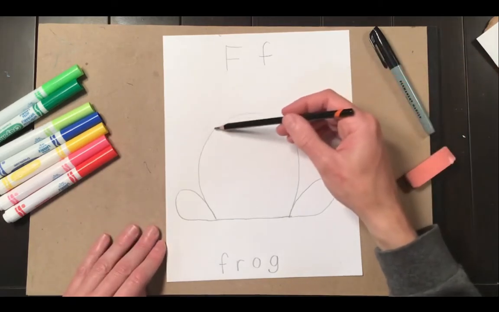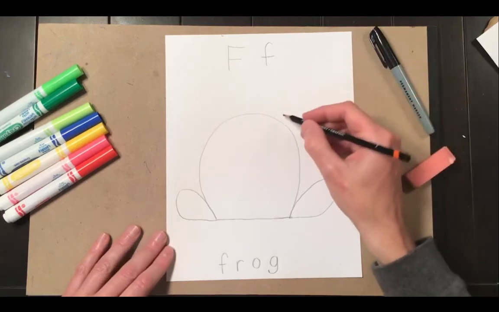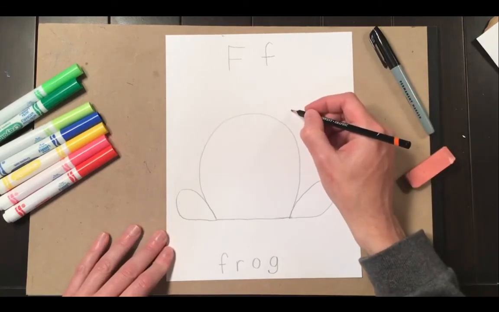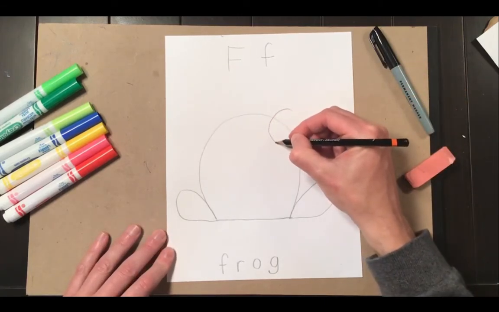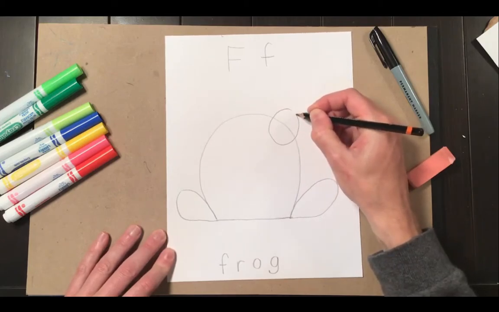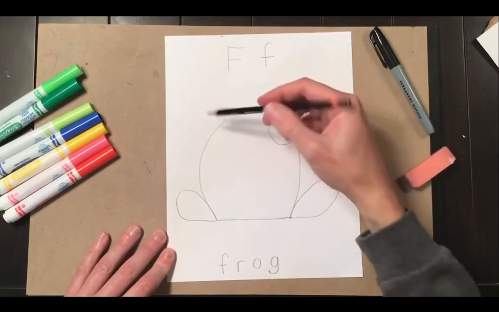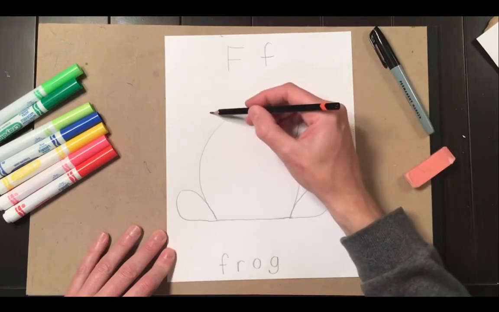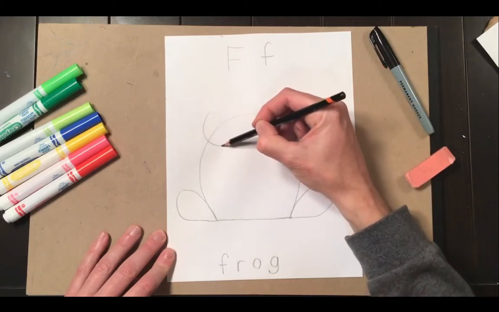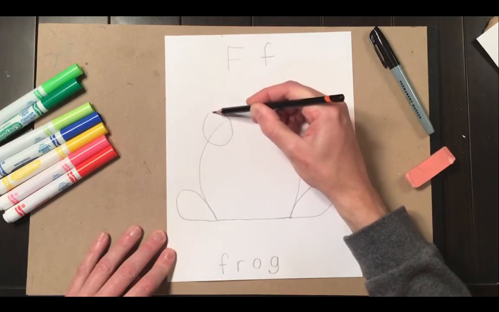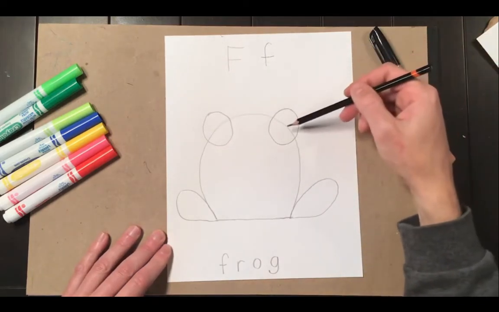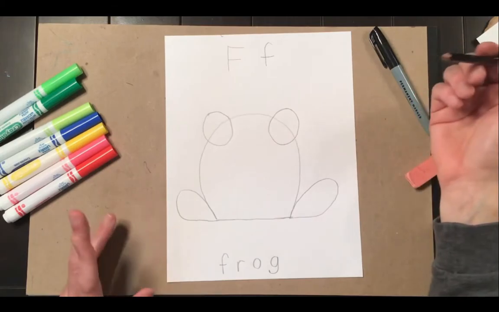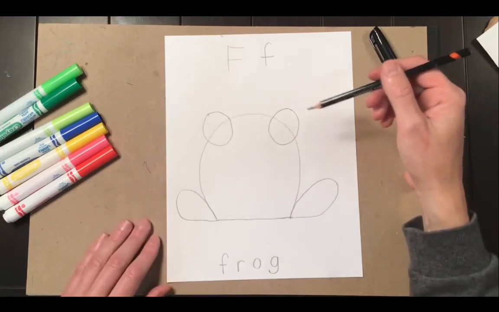So let's do the eyes. We're going to do the eyes right on top of that line there, the big curve. We're going to make a big circle, or a medium circle. Nice big frog eye. Do the same size on the other side. Try to get it the same size. Right over the big curve line. Nice. Looks pretty close to being the same size.